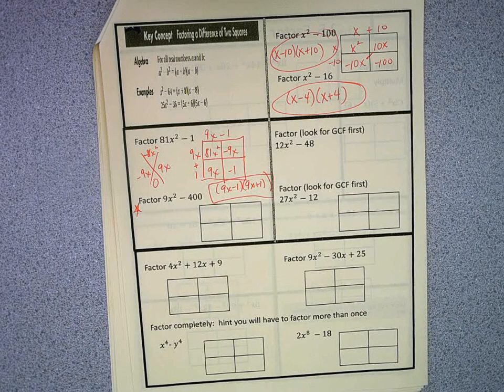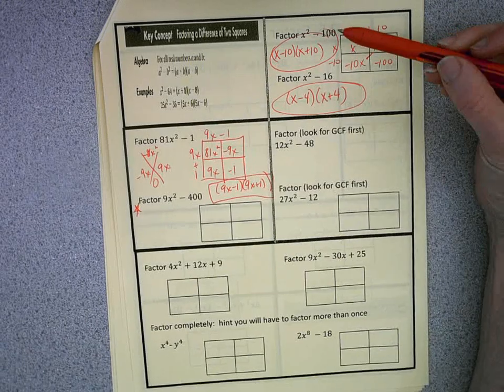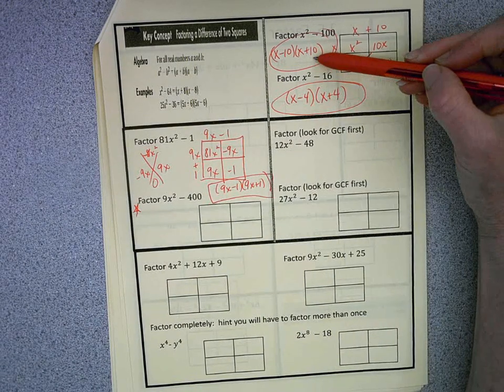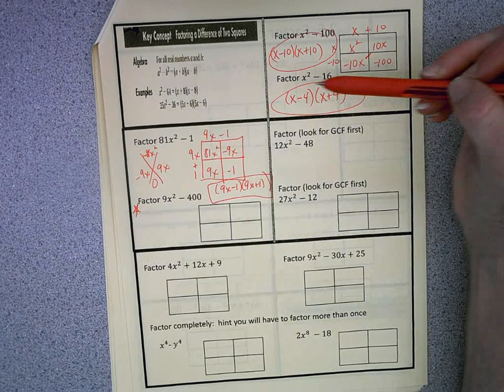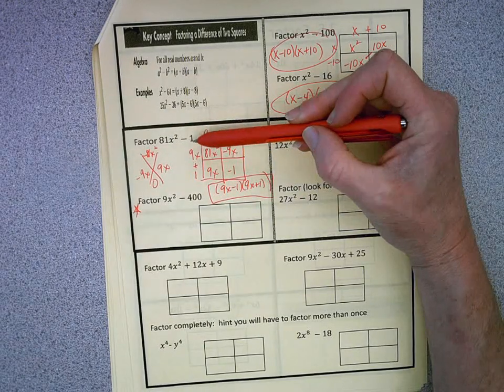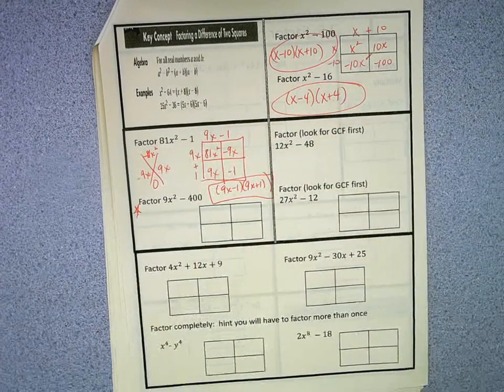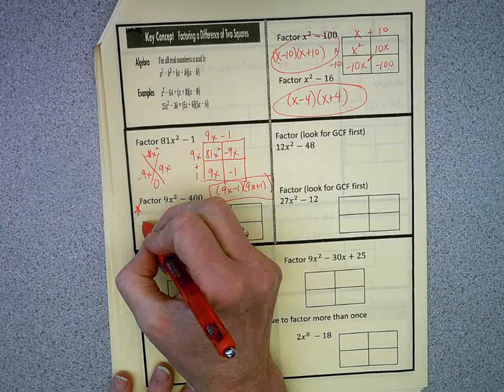So if you're thinking about what we did before, we basically were taking square roots. The square root of 100 is 10. The square root of 16 is 4. The square root of 81 is 9. The square root of 1 is 1. What is the square root of 9? 3.